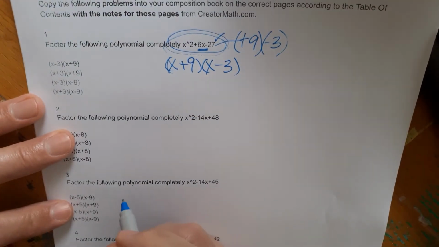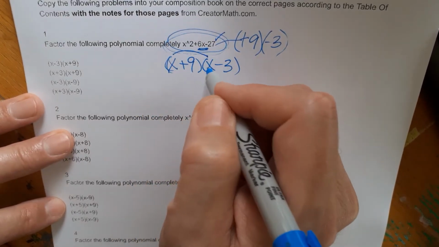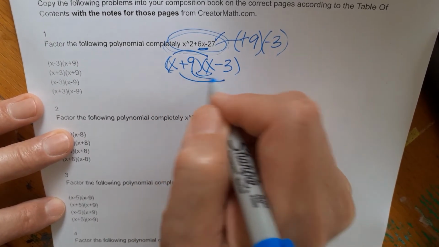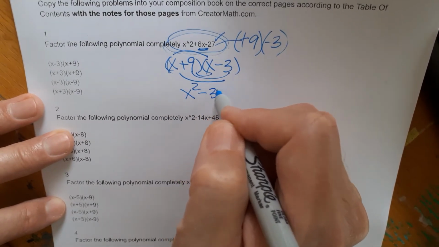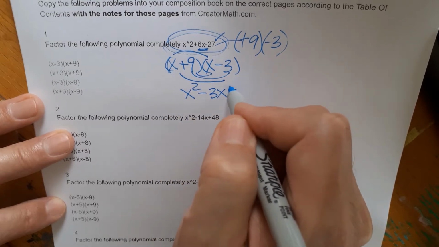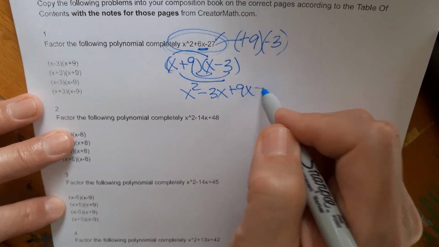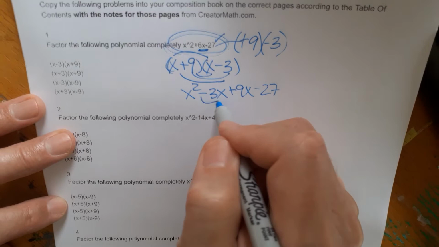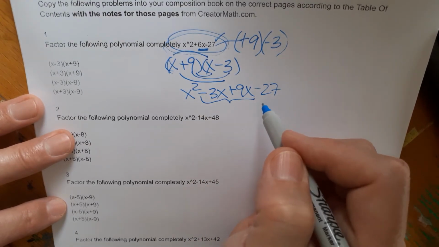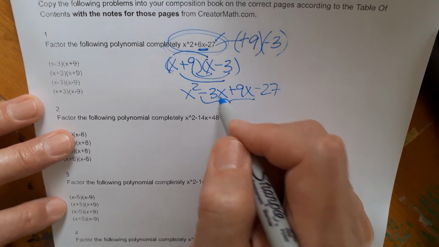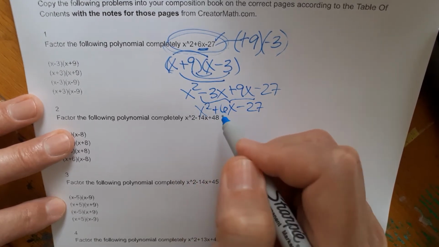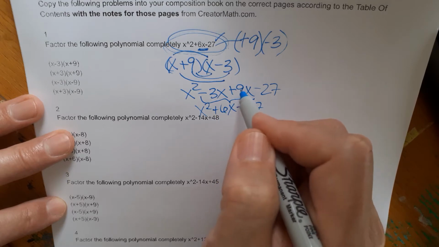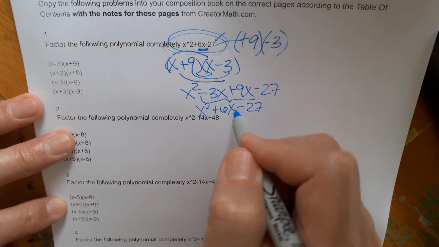And you're always going to keep FOIL in your back pocket and just multiply it out to see if you're right. You're going to say first, outside, inside, and last. First is x times x is x squared. Outside is negative 3x right here and here. Inside is plus 9x. And last is negative 27. And that's why we say when added together equal the middle term, because these are like terms. 9x minus 3x is a 6x, minus 27, x squared, and plus. There we go, because 9x minus 3x is plus 6x.